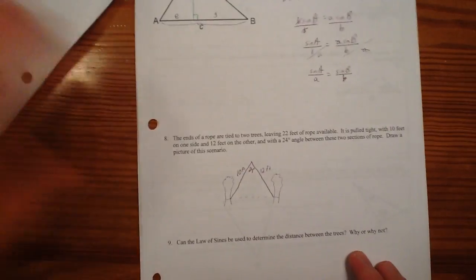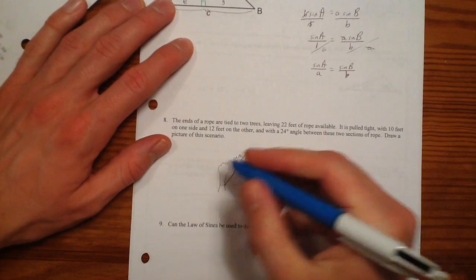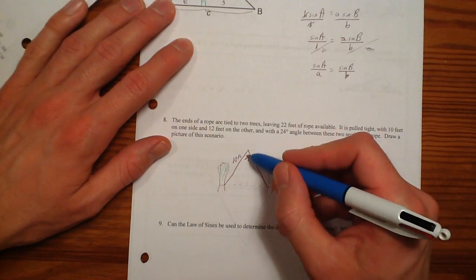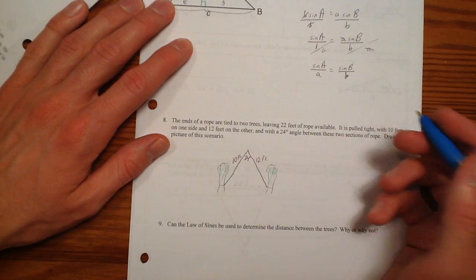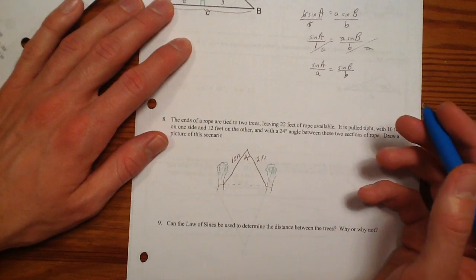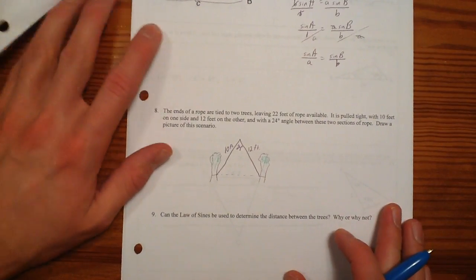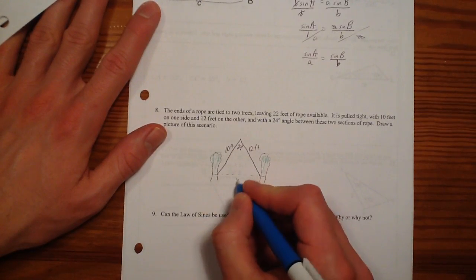So we go to the picture for number 8, which my picture is absolutely horrible. You're kind of looking down on it, and here's a tree. There's your green foliage, and here's another tree, and you're pulling this rope tight. Well, ultimately, you see a triangle. It looks like a pyramid stuck between two trees, and I can't draw, but anyway, I never won an art award. Anyway, here's your triangle, and that's what you're trying to find. We can call that X.